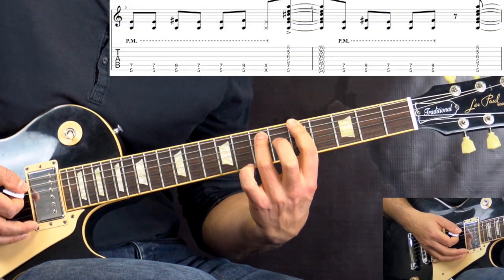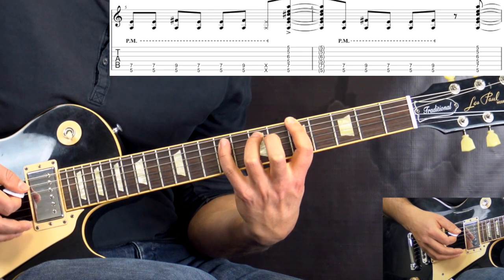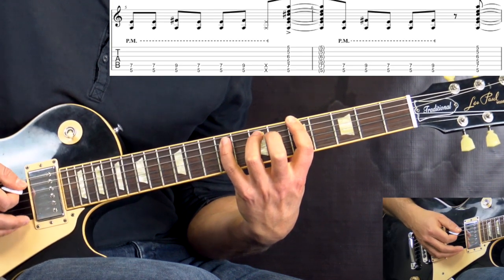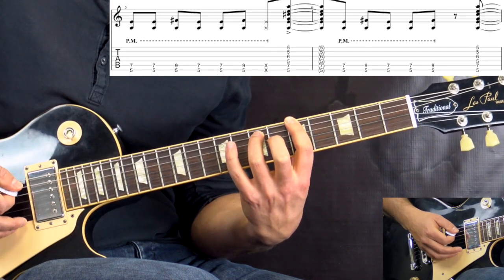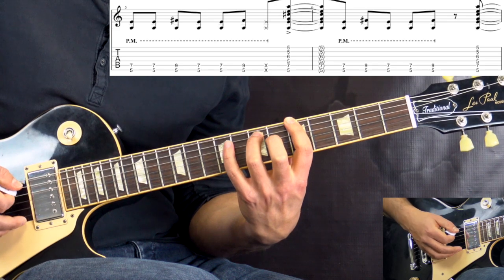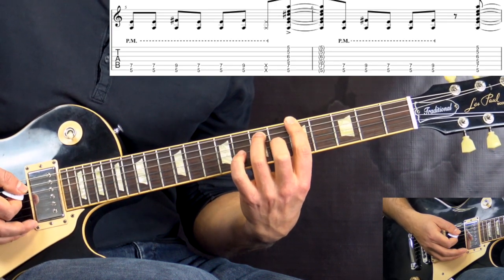So what we have here is we're playing the power chord, the A power chord, and alternating that with the 6th interval. So typical rock and roll blues rhythm, sped up a little bit. And that's the first part.